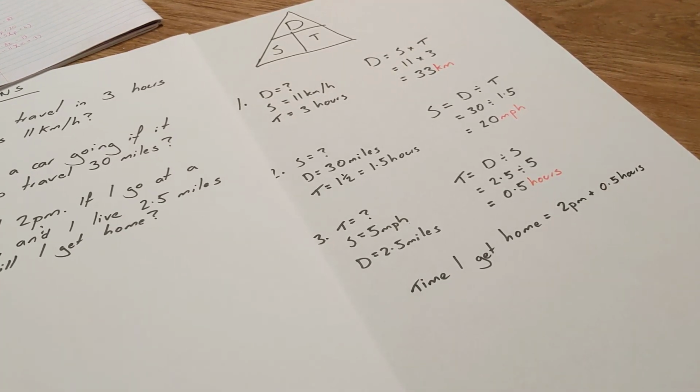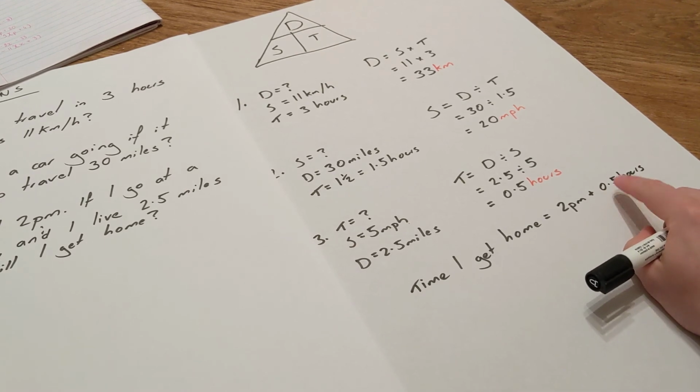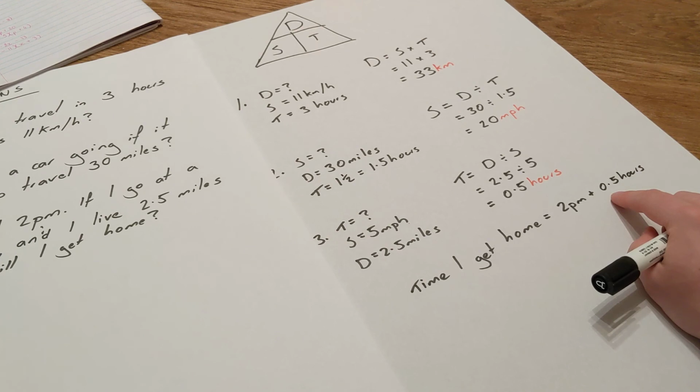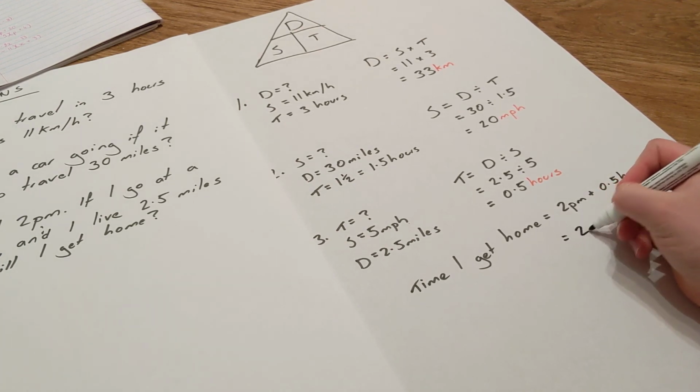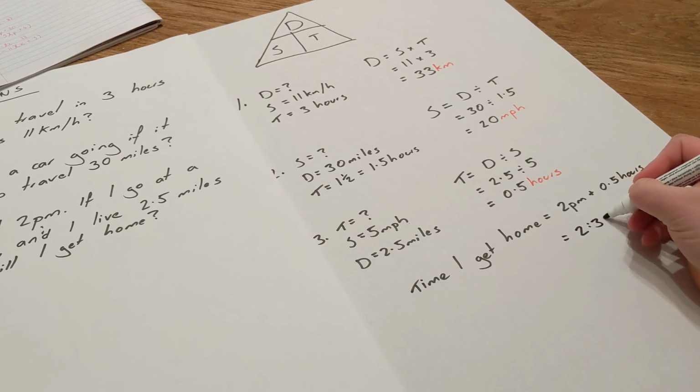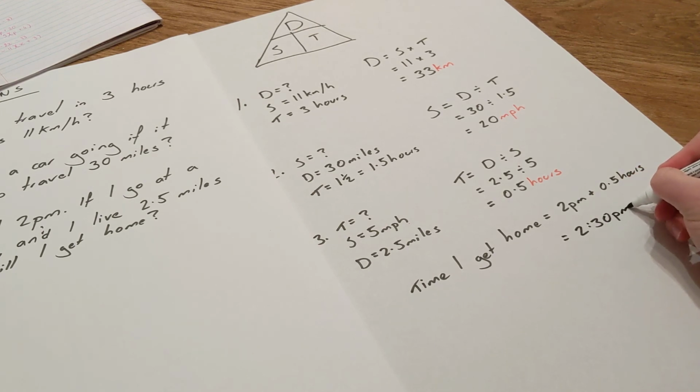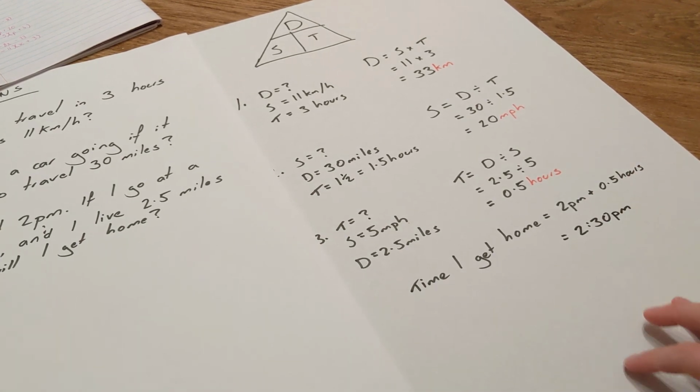Here, we need to be careful. How many minutes is 0.5 hours, okay? It's half an hour, that's 30 minutes. So that means I get home at 2:30 p.m., okay?